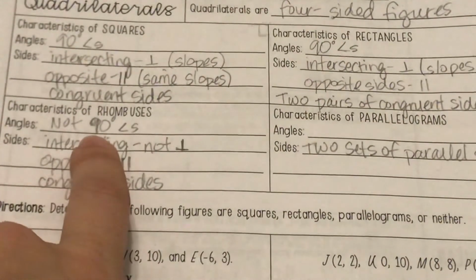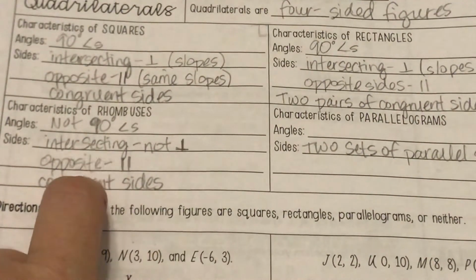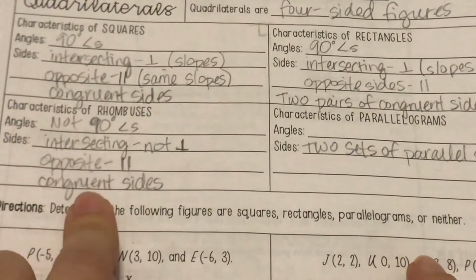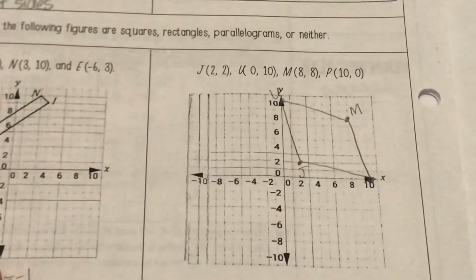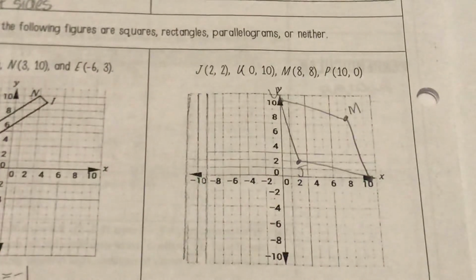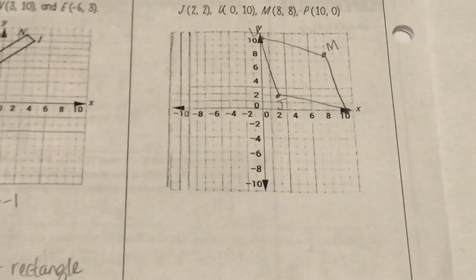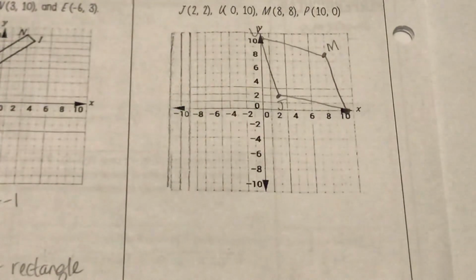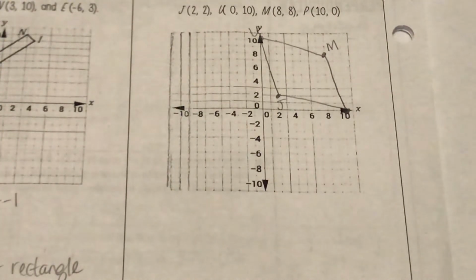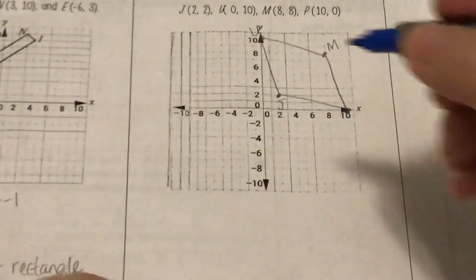All right, so the difference between these is a rhombus has congruent sides. A parallelogram does not necessarily have congruent sides. So we need to look at the length of those sides. You can use the distance formula. That will work. It is kind of long, and for those of you who like to use that, there is more chance for errors because there are more steps with minus negatives. So I recommend using the Pythagorean theorem.